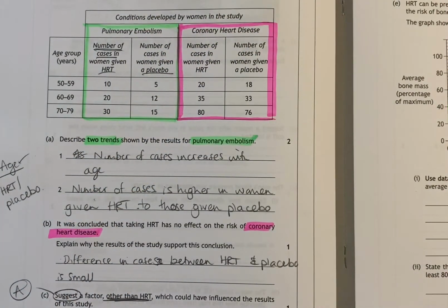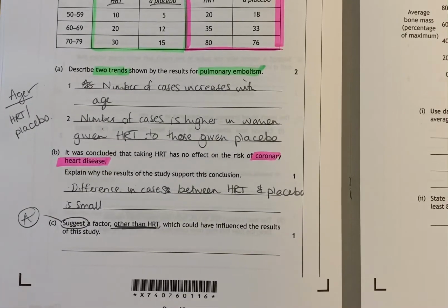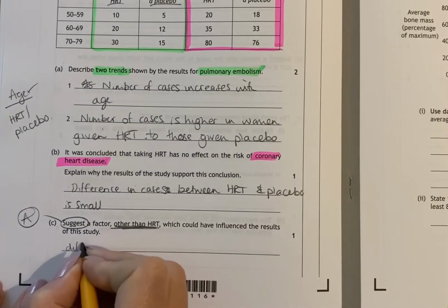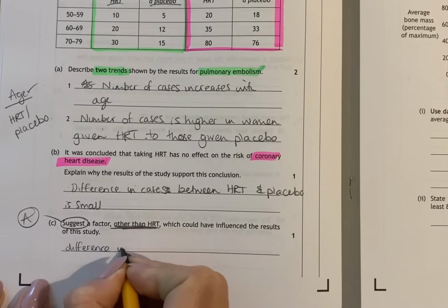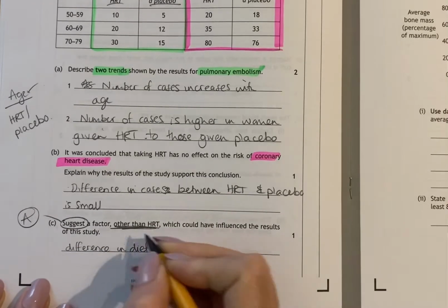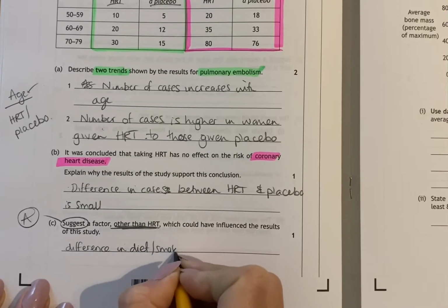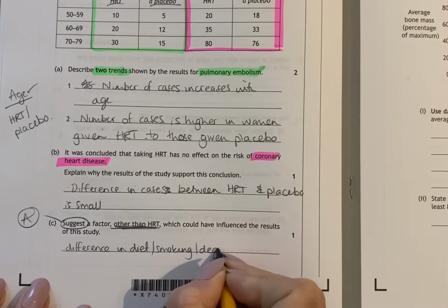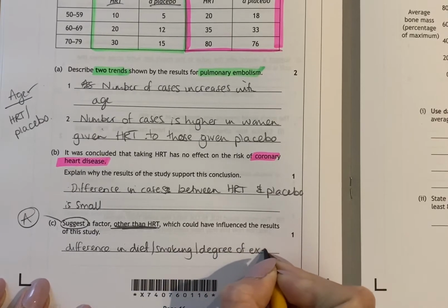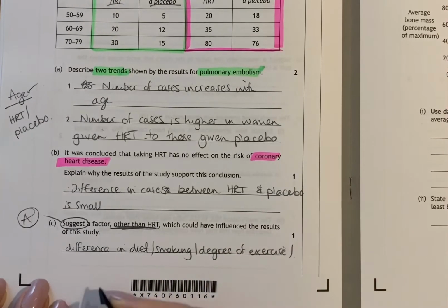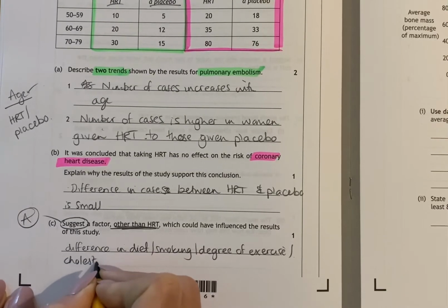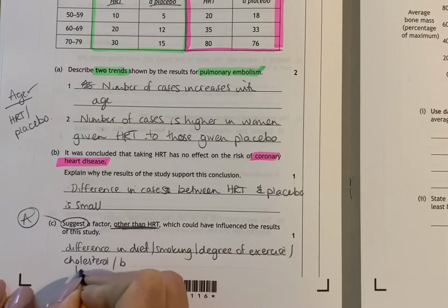So all these things are related to cardiovascular disease. So you've got to link this experiment and this study to what you know from Unit 2 and what factors would affect those things. Okay, what factors would affect and increase your risk of having CVD. Okay, so you can have anything from difference in diet between the groups, difference in smoking, degree of exercise, cholesterol level, for example, blood pressure.